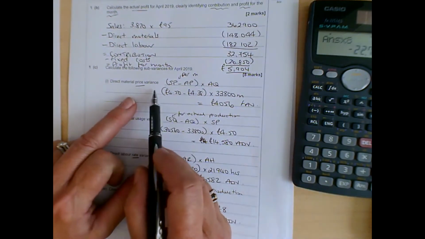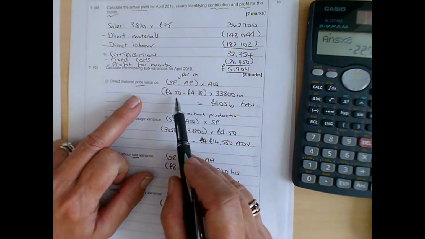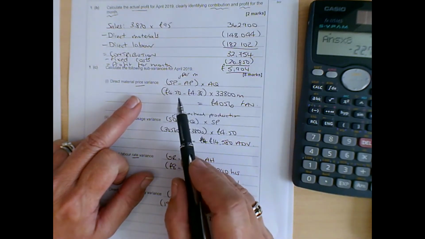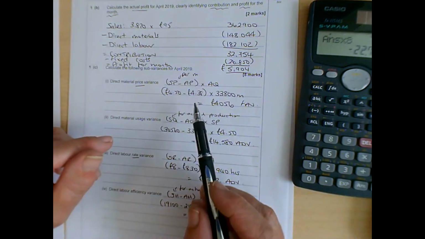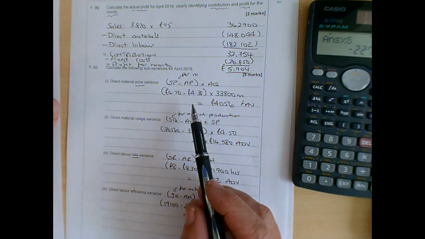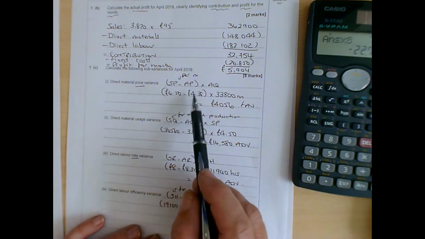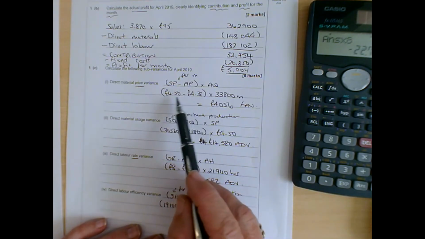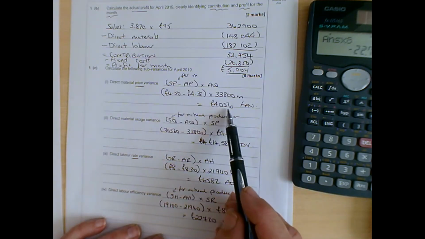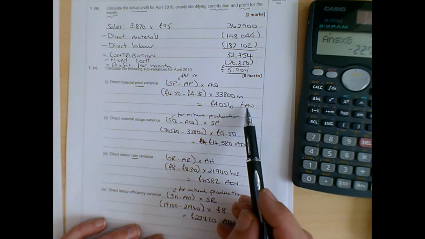So if we start with the direct materials price variance, we've actually paid 12 pence a metre less than we planned. Now that could be for a number of reasons. It might be because we're buying bigger quantities than we planned and we're able to get a better discount. It could be that the quality of the materials has suffered. So there are a few reasons potentially behind this variance. So we've got a favourable of 4,056.